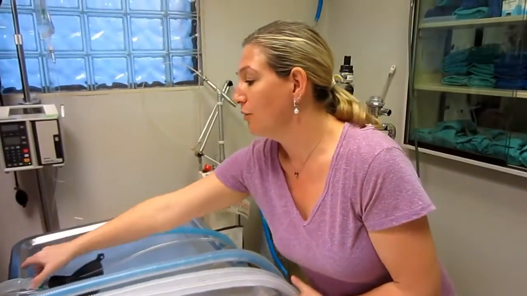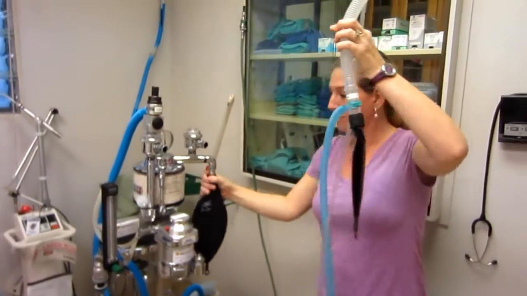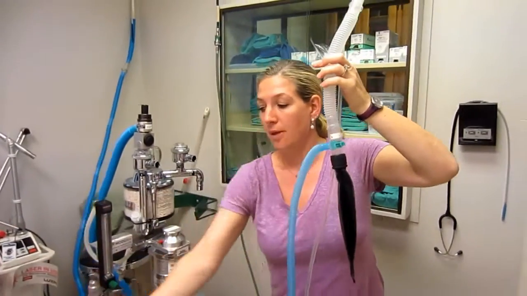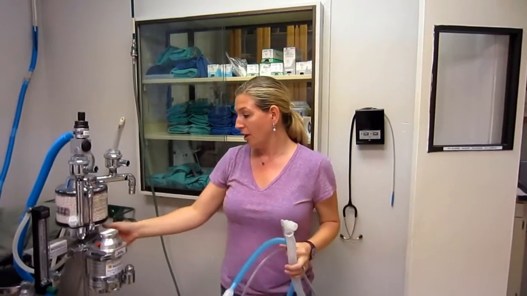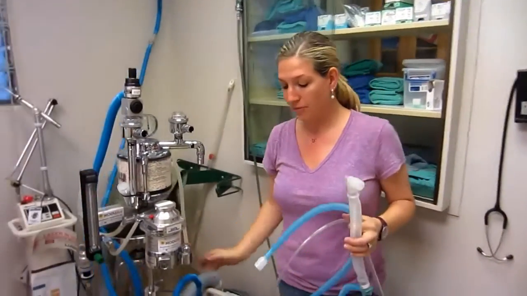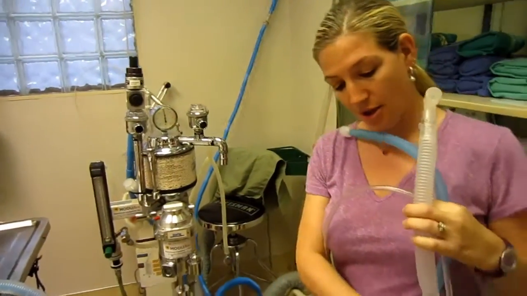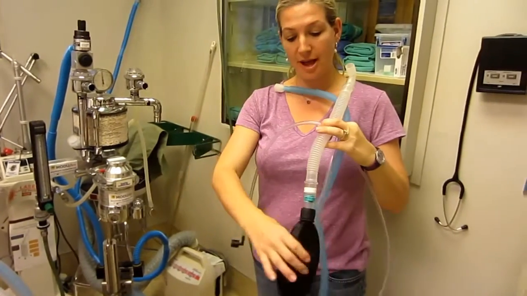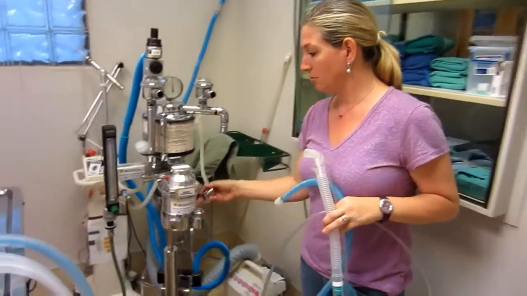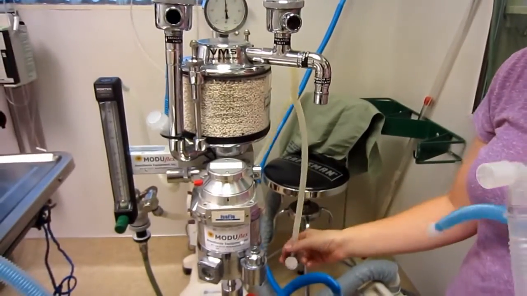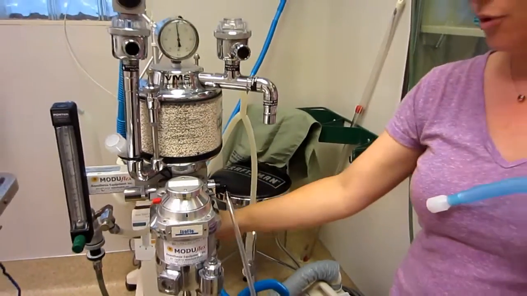What we also can use is our non-rebreathing. Now this is going to be for animals that are smaller than 7 kilograms. And I'm just going to show you how I'm setting this up. Now you notice I removed my reservoir bag because I don't need it. This comes with its own reservoir bag, so I don't need to have one on here, so there's no point in cluttering it. Now you probably saw me remove this outlet. That's because this goes directly into our outlet port.